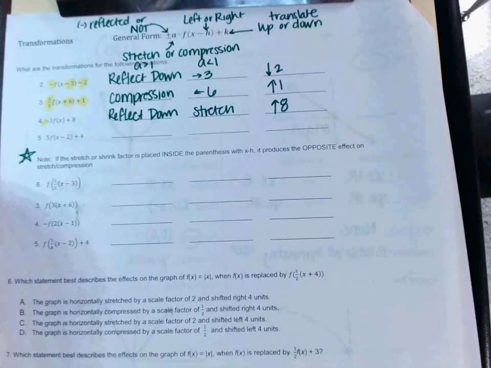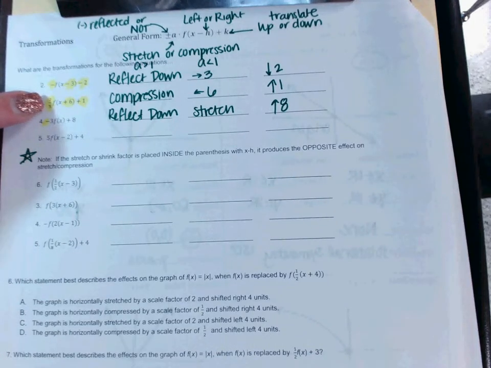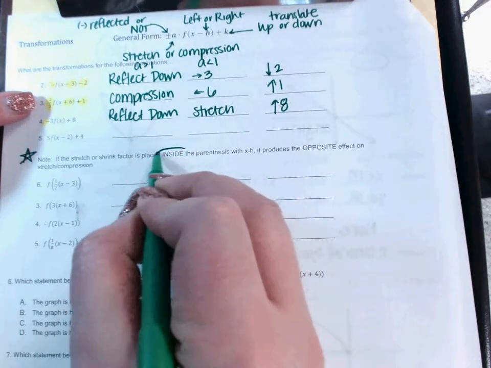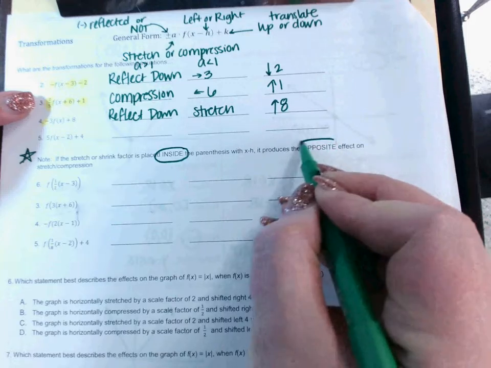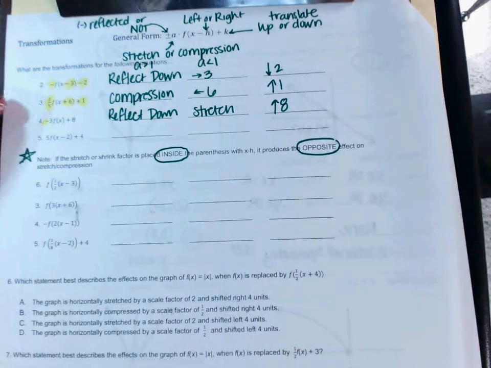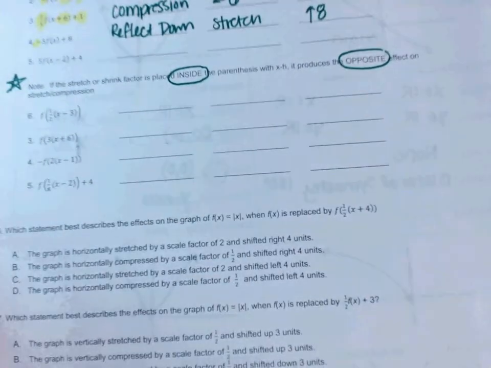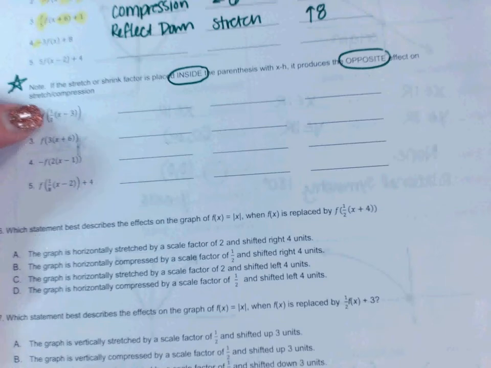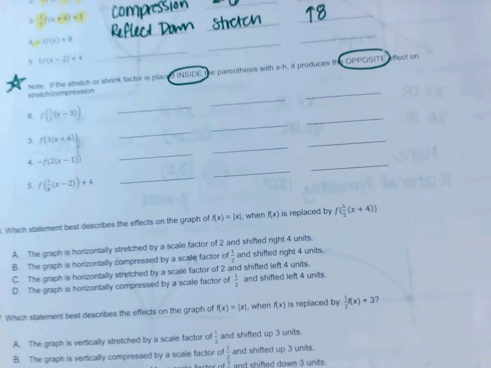If they put this number, see how usually it's in the very front? If they put it on the inside of the parentheses, then it does the opposite. Okay, so there's one like this on your exam, and we don't want y'all to get it wrong, so we're going to cover it. But look at number 6. See how the 1/2, instead of being in the front, it's inside the parentheses? That just changes its job. So instead of being a compression, it's actually going to be a stretch.